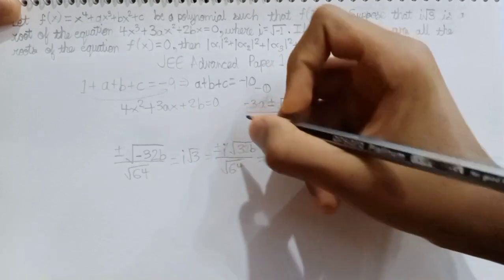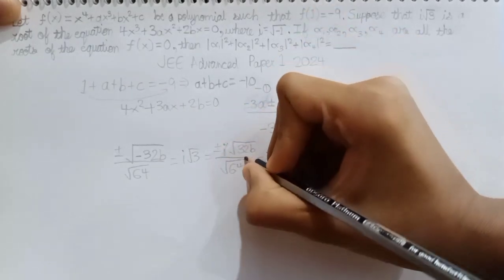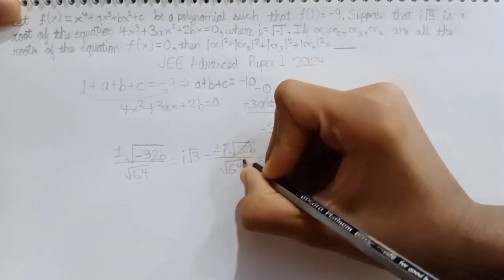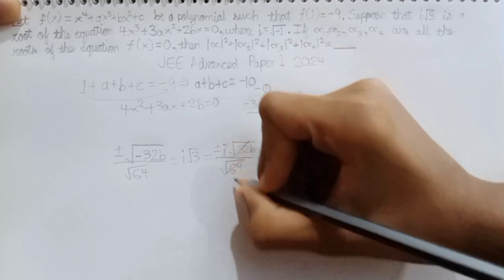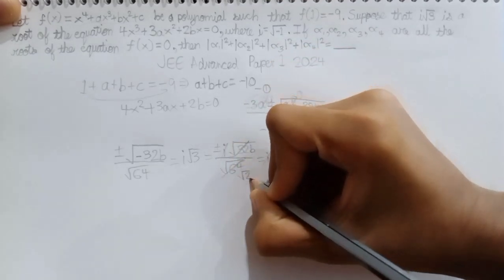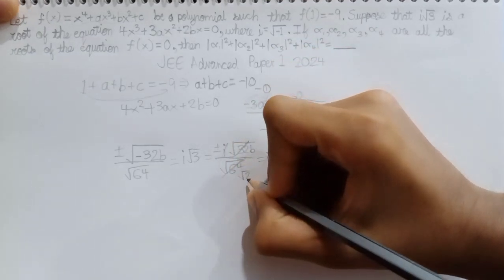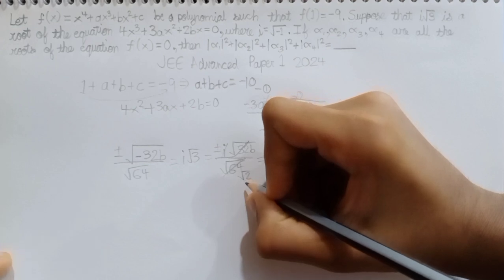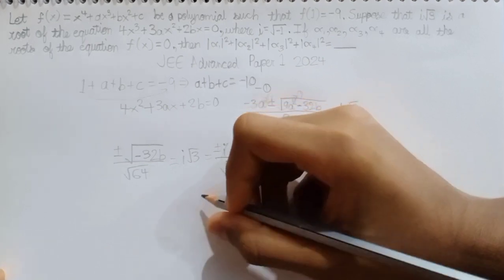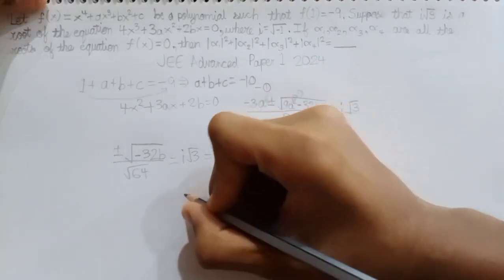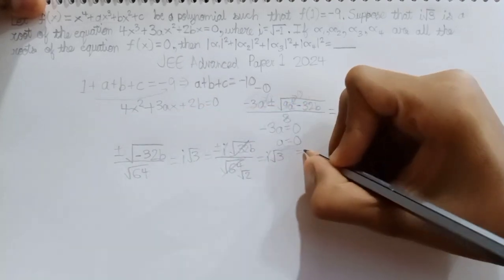Now cancel I on both sides, and root 32 by root 64 is going to give you root 2 in the denominator. And then we have root b. Let's write it here.